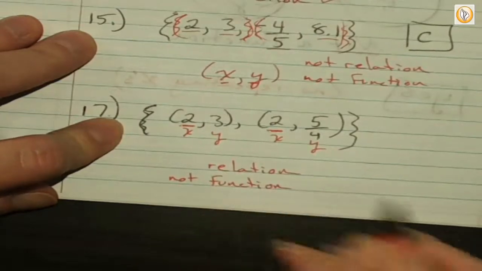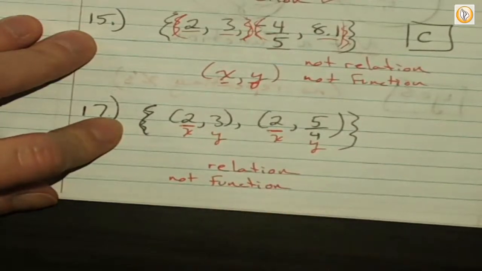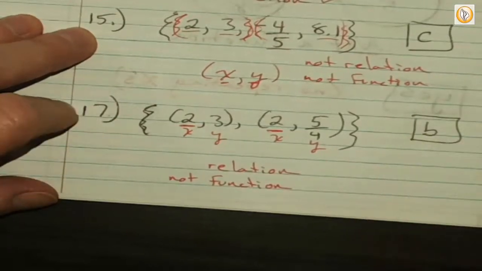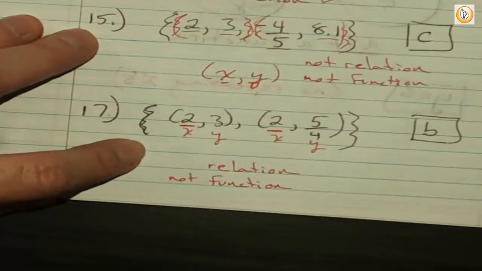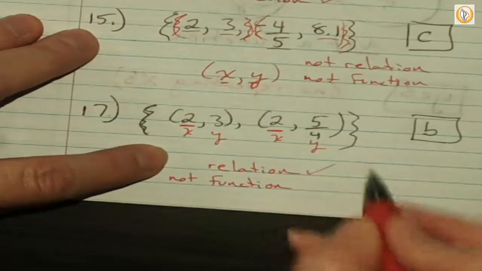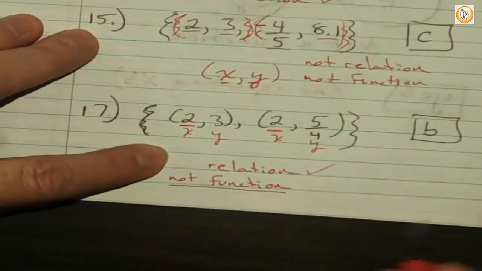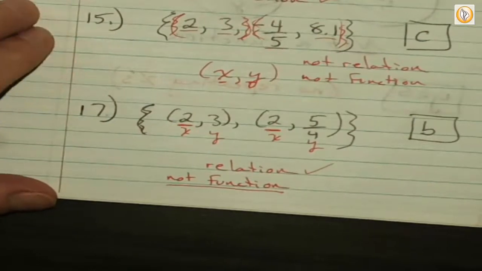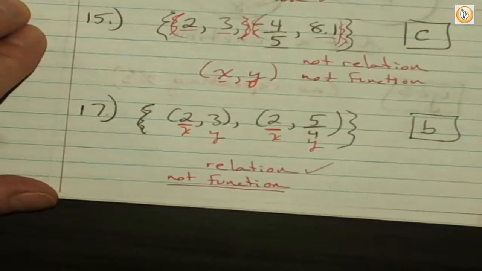So what would it be? A, B, or C? B. It's going to be B. Very good. Because B says a relation that is not a function. So it's a relation and it's not a function. So it would be B. You get it? You get it, Valeria? Yes.